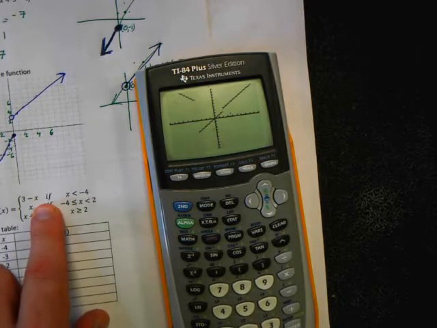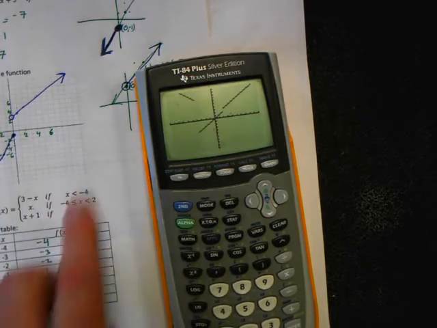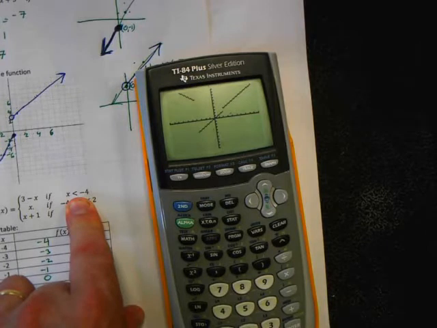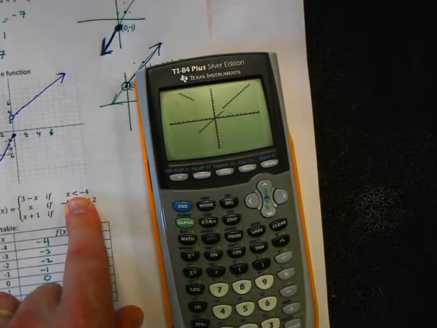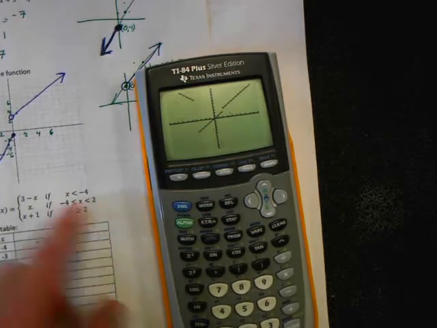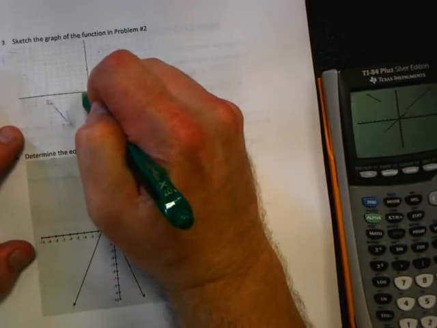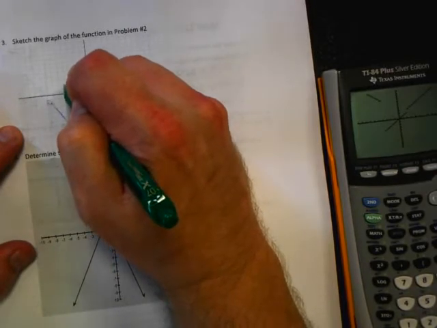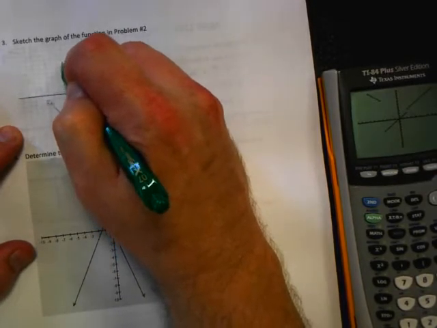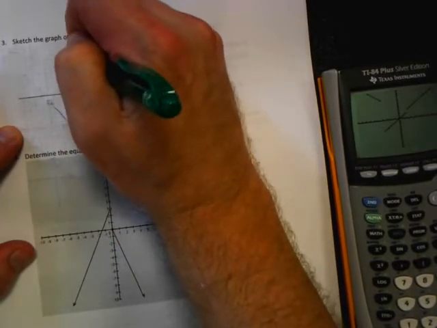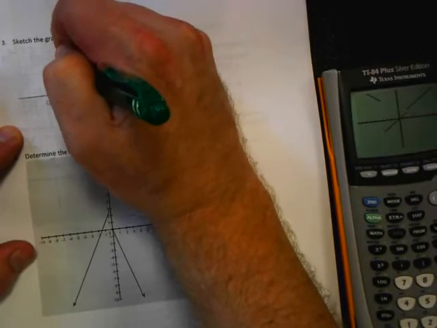But again, I need to be careful. When I draw the point -4, 7, do I put a dot or a circle? A circle. Why a circle? There's no equal to on that -4. Okay, so I'm going to have the point -4, 7. That's 1, 2, 3, 4, and 1, 2, 3, 4, 5, 6, 7. Oops, I already put a dot there, see? -4, 7. And then the line went that way.